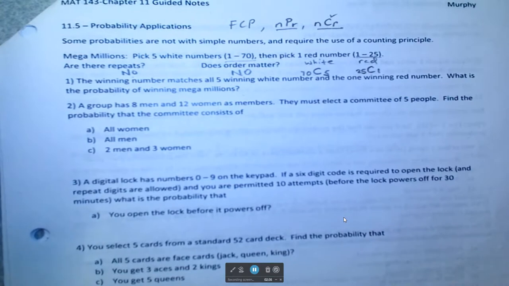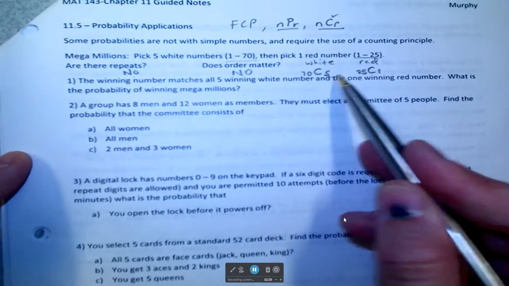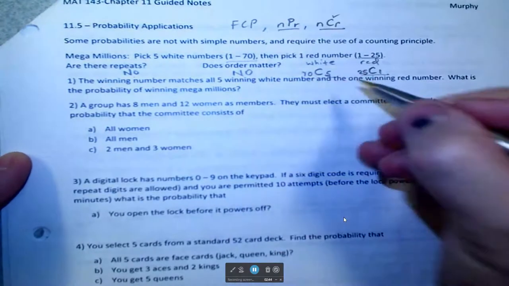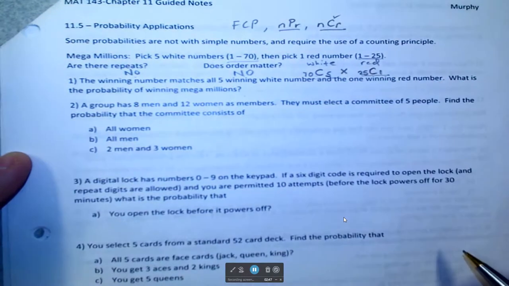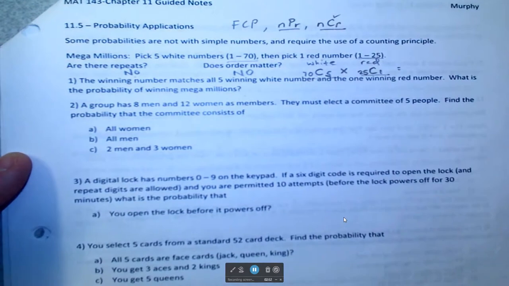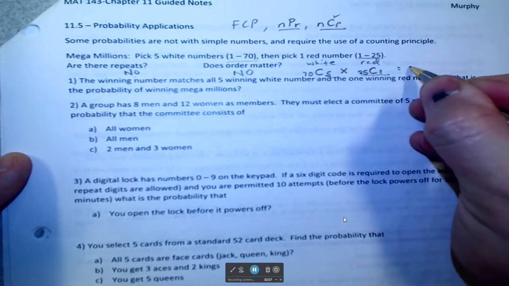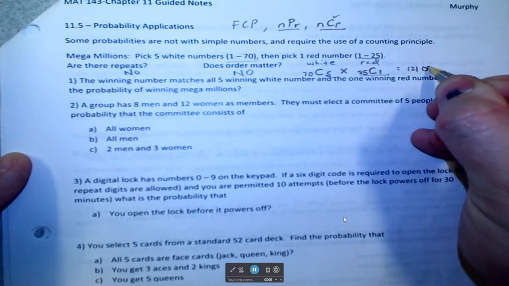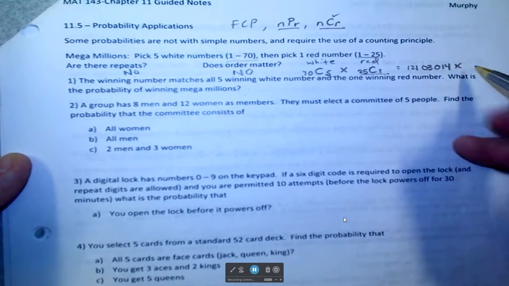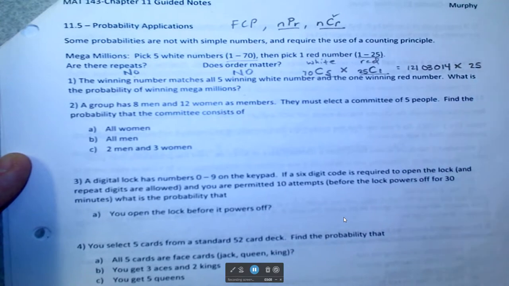Now, here's where it gets tricky. I have this. They are independent events. So the fundamental counting principle says multiply them. So I'm going to come over here, and I'm going to find 70 C5. Okay, so take my pocket brain, 70 C5, and I get a big old number, and I'm going to write it down, 121,030,14 times 25C1. Well, 25C1 is just 25, okay?